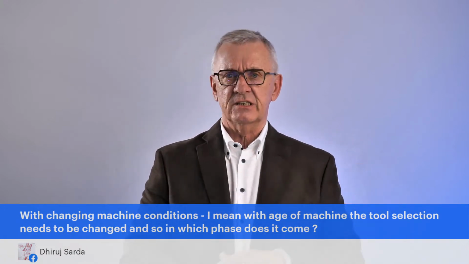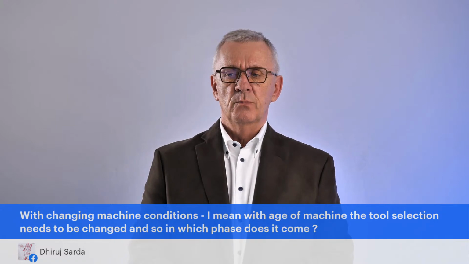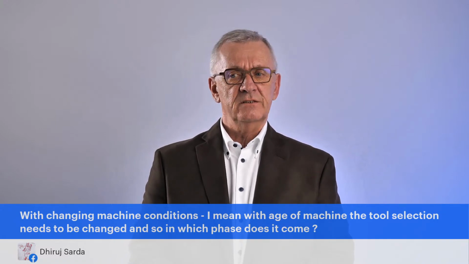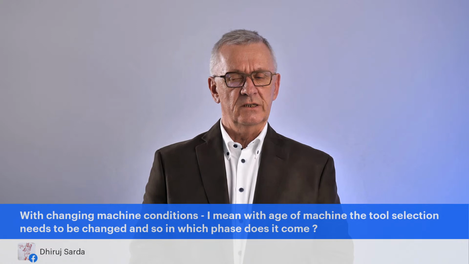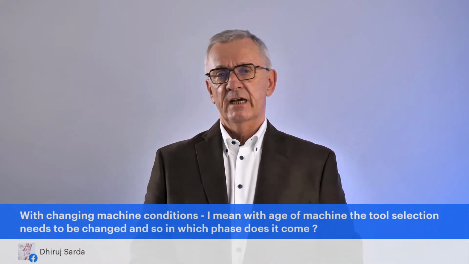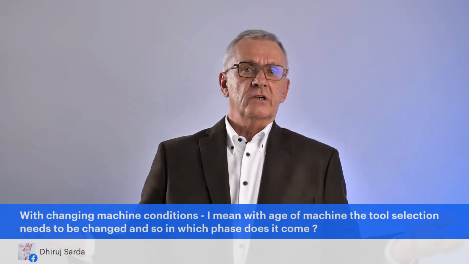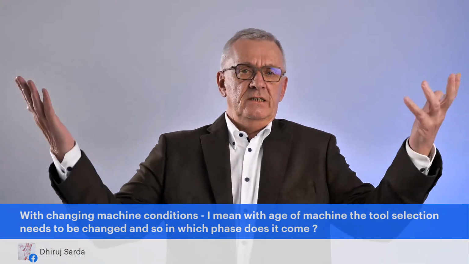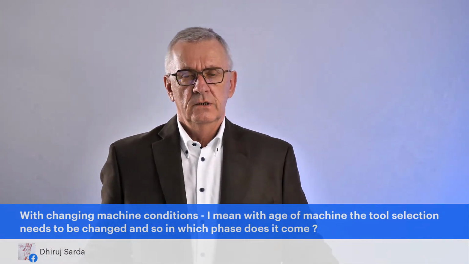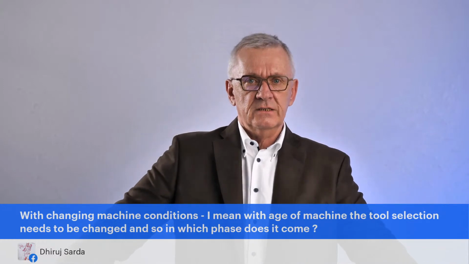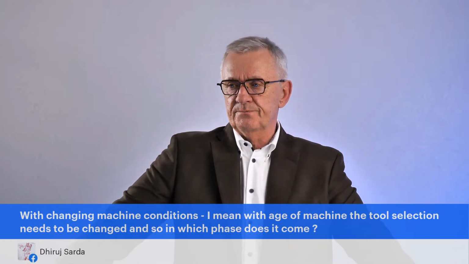So yes, there are side links involved in it, but for me, it's phase 4, phase 5. It's the technical specialist. If your machine is getting older, if the stability goes away, there's more risk for vibrations, but that's something a technician needs to take care of. I mean, compensate for that risk for more vibrations.